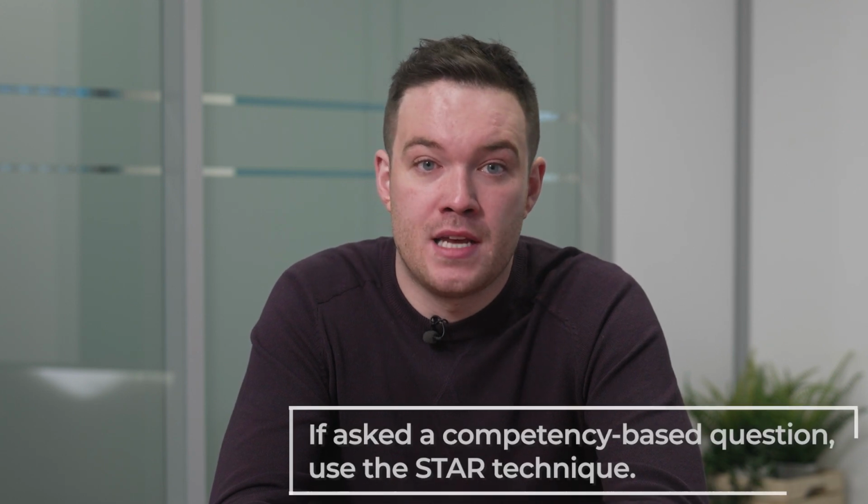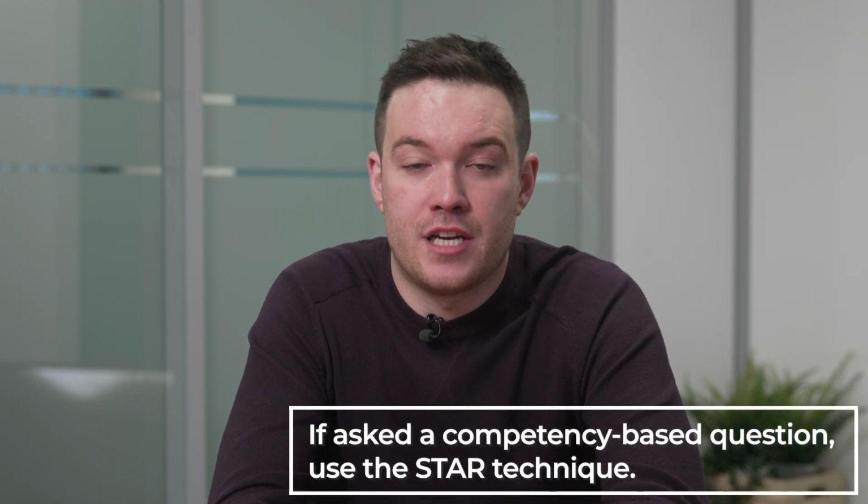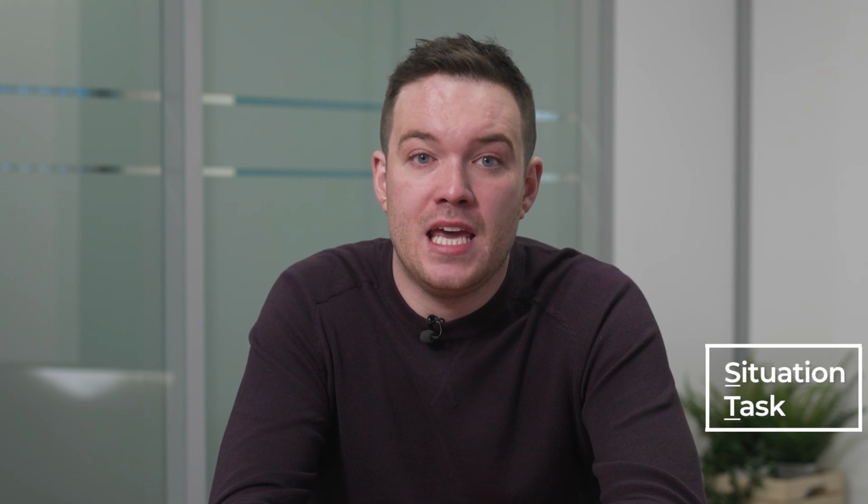And if you're asked a competency question, you will need to explain how you identified the problem, came up with the solution, and implemented it. As with all competency questions, it will help to follow the STAR technique. First, outline the situation, then the task, i.e. what you need to do, the action, i.e. what your specific actions were, and finally, the result.